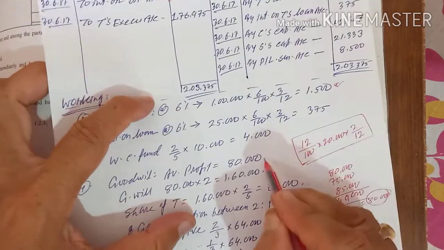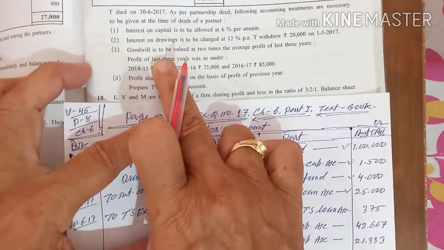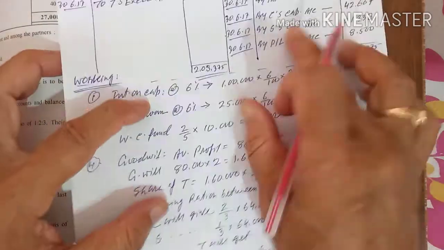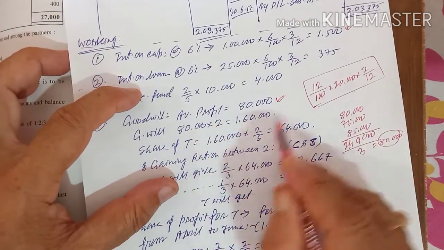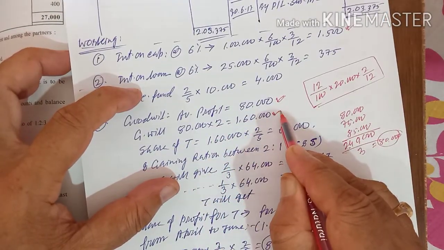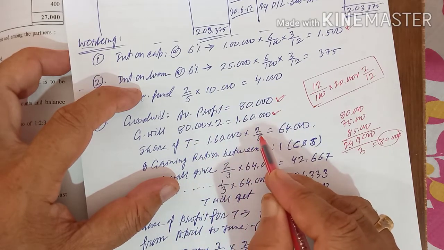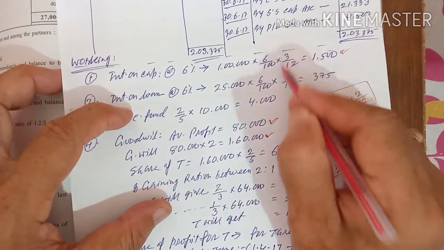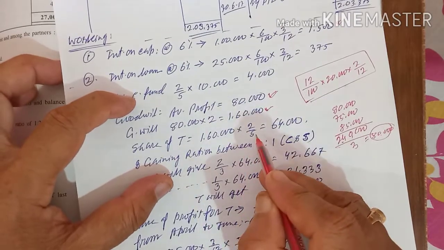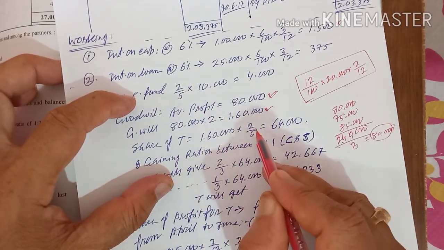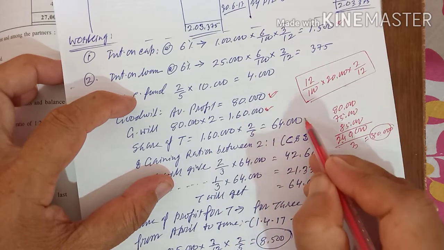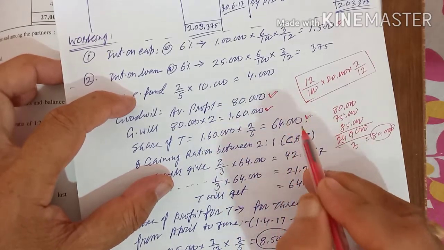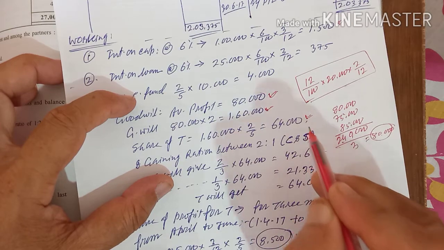80,000 is your average profit, and goodwill is multiplied by 2, because it is given that goodwill will be valued at 2 times. So 80,000 multiplied by 2 is 1,60,000, and his share is 2 by 5. Here I told you, when you calculate the goodwill, only his share you will calculate, but the time of 3 by 12 you will not multiply. So 1,60,000 into 2 by 5 is coming 64,000. 64,000 Mr. T should get for goodwill.